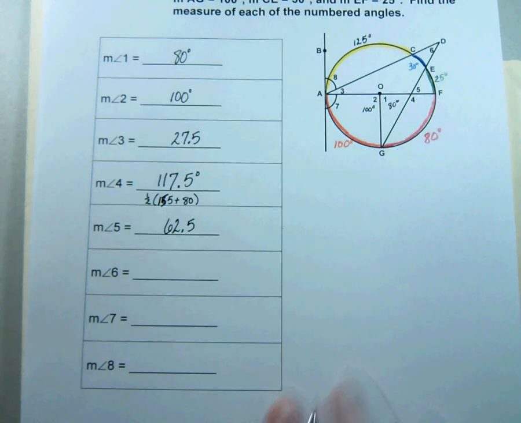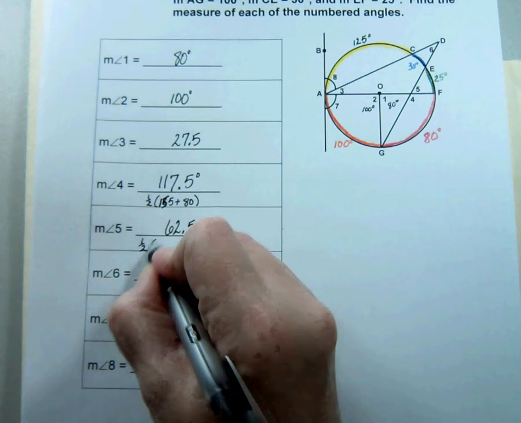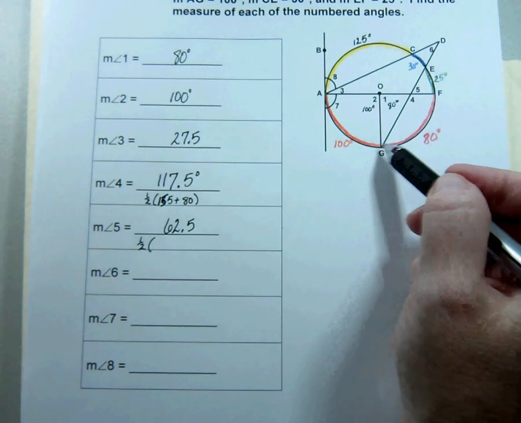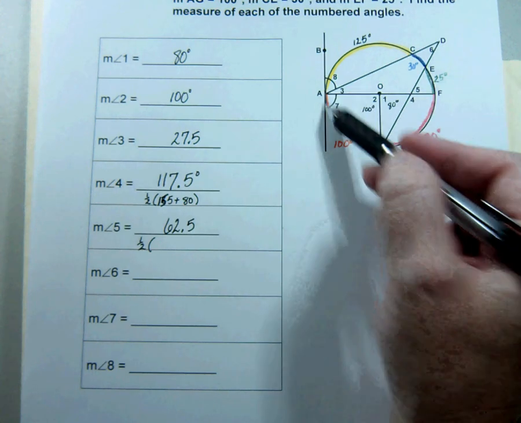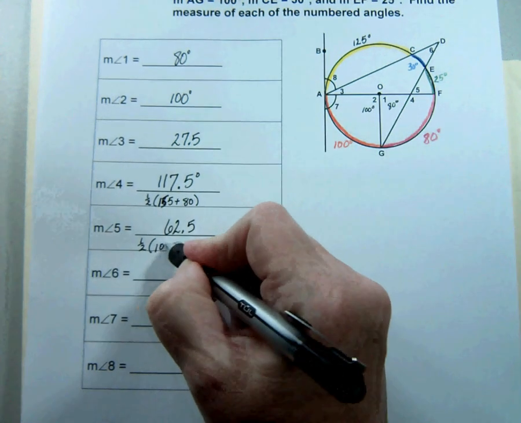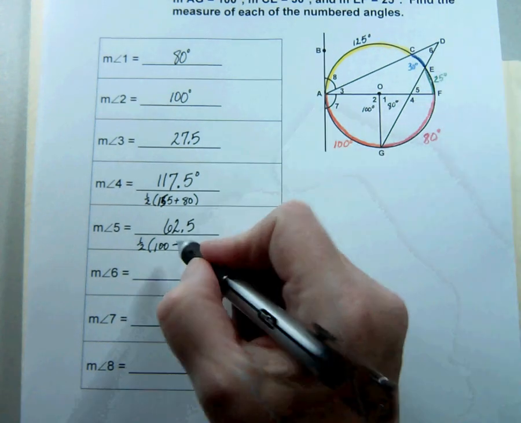For angle 6, that's an outside angle. That's going to be half the difference of the intercepted arcs. See, look where the chords or the secants end up, G and A. So that's 100. Subtract the other part of the chord, the one closer to the angle, is 30.